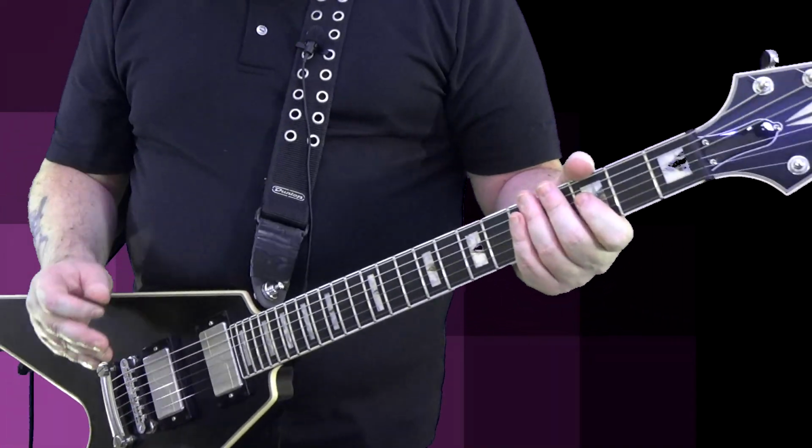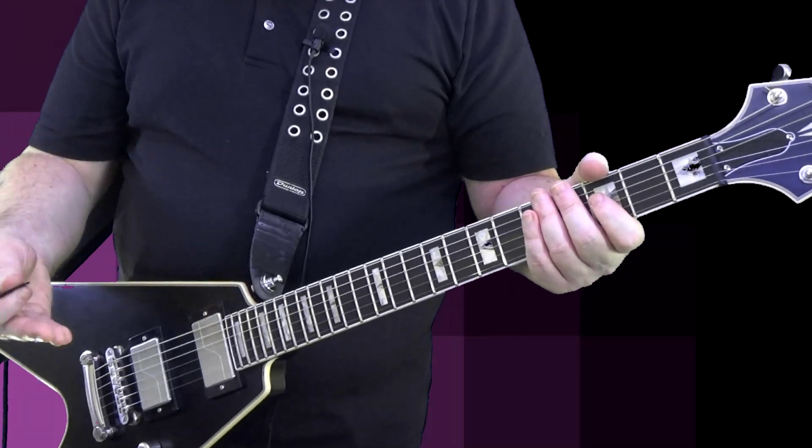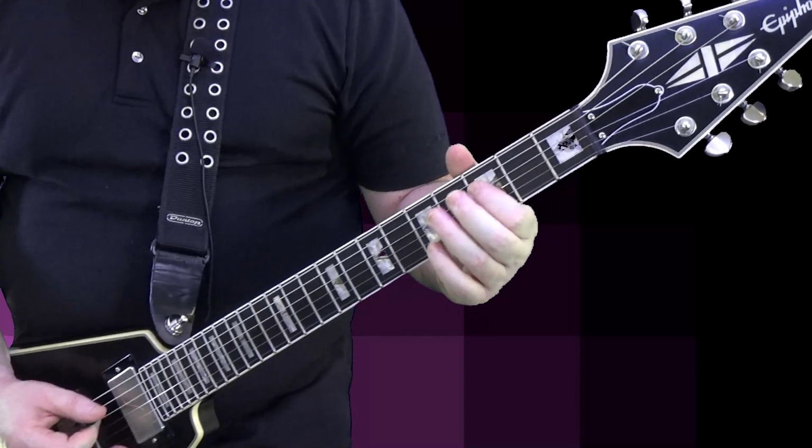I'll break that down for you in just a second, but let's see how that sounds over the backing track. And then after I play that a couple times, I'll add in the other shapes as well, so you can see how all 3 shapes work together.